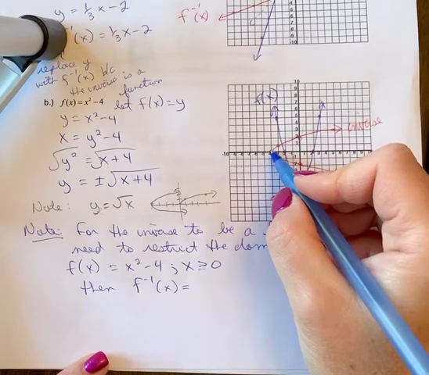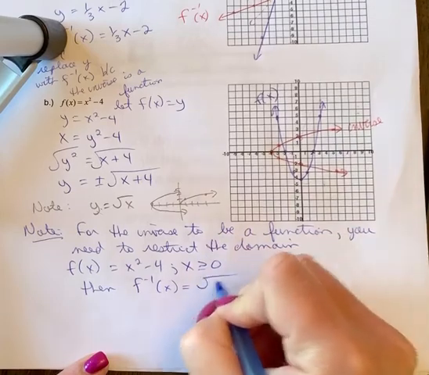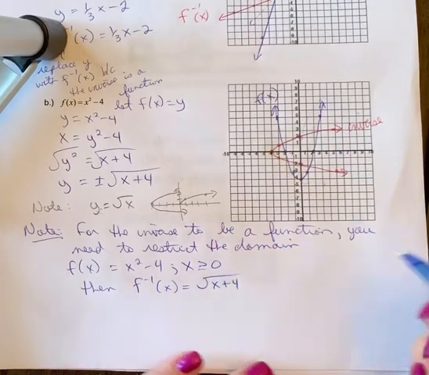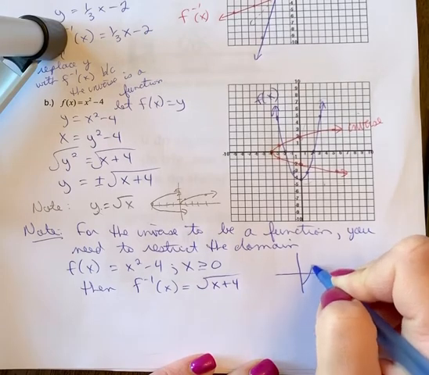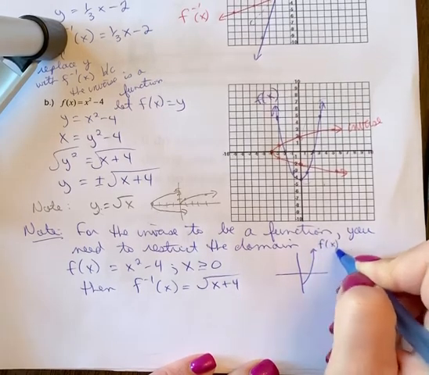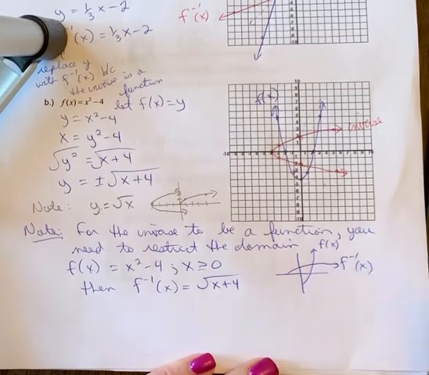And that would be the top half. So this would be the root of x plus 4, the positive part. It's not the reflected part. In other words, it would be this part here down 4. This would be f of x. And this would be your f negative 1 of x graph.